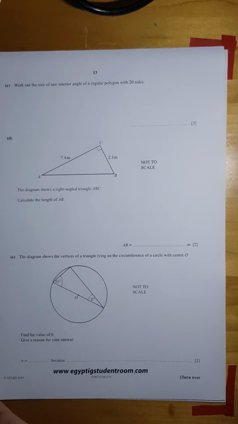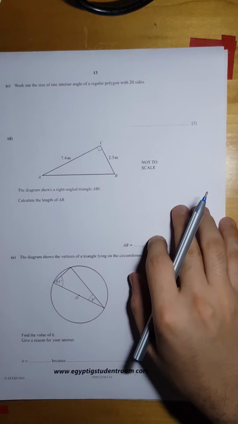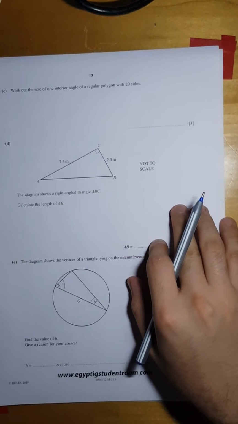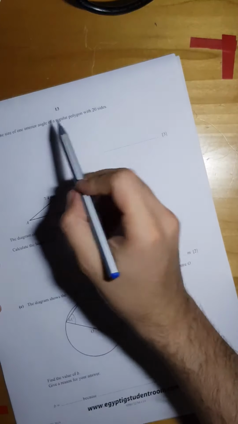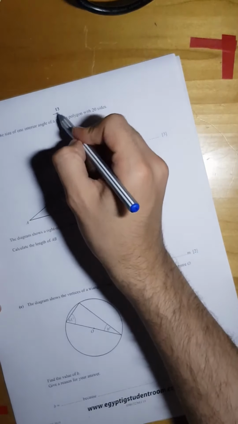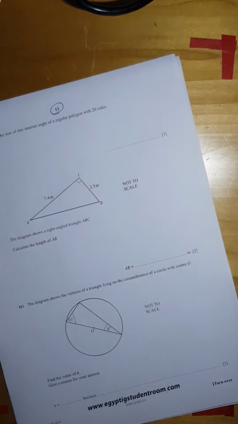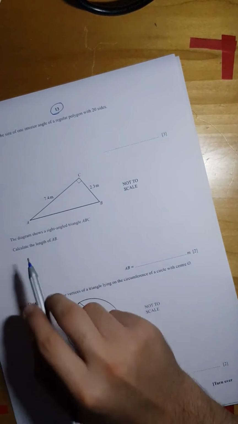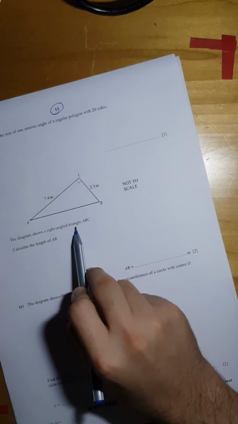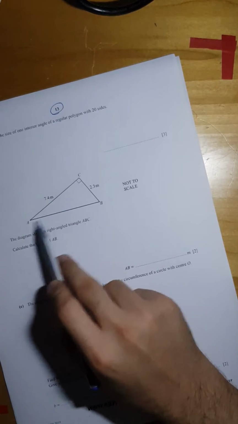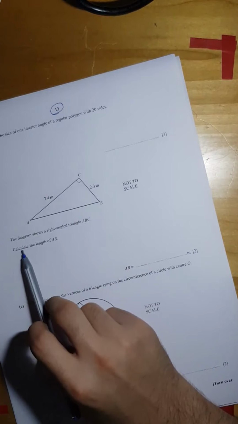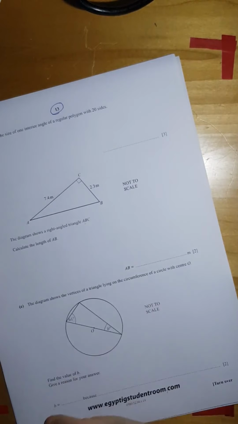As I said, May June 19, paper 3 variant 2. We're going to page 13, part D. The diagram shows a right angle triangle ABC, and it asks to calculate the length of AB.